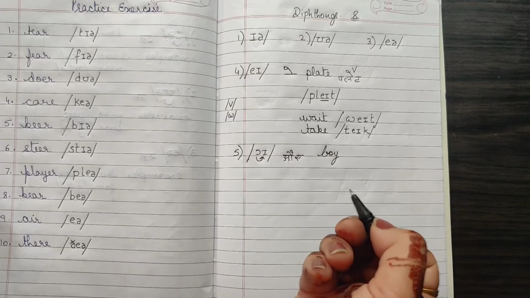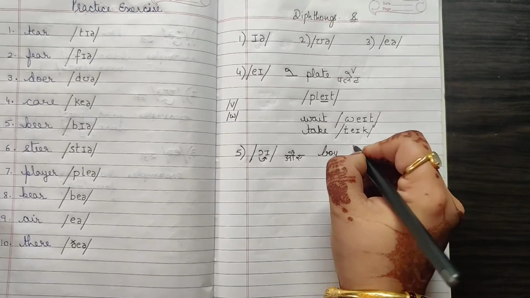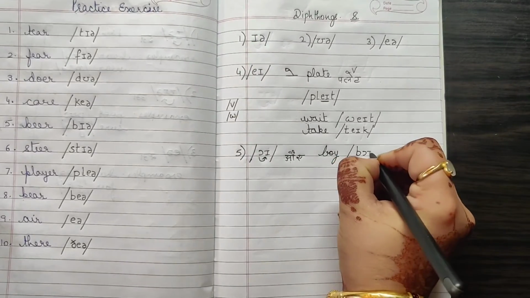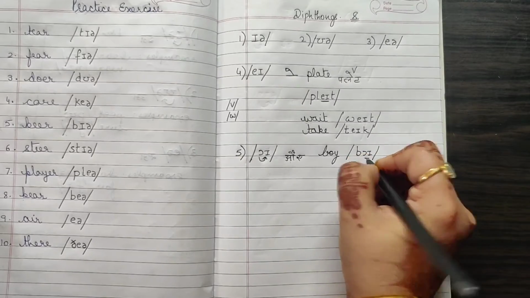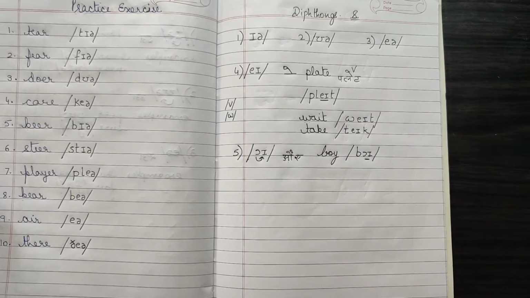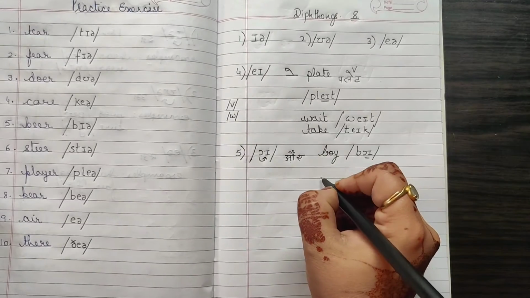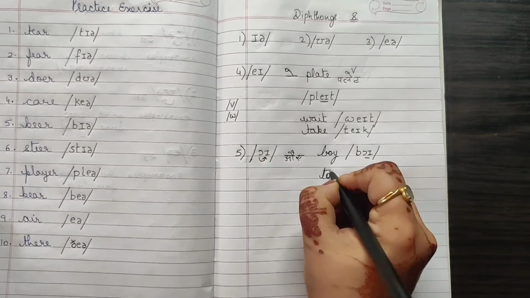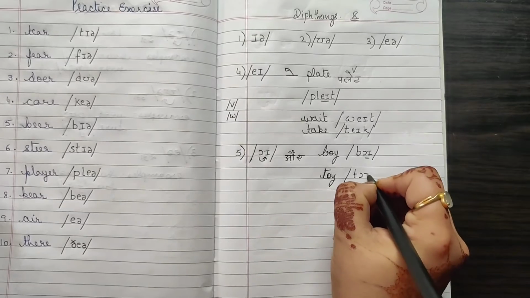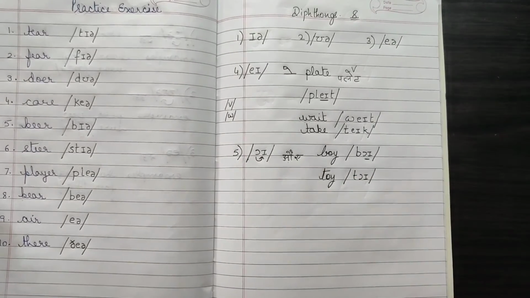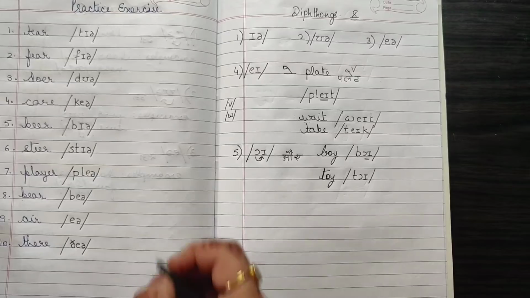See, after b, oi sound. So this is the diphthong that we will use. Then you have toy.